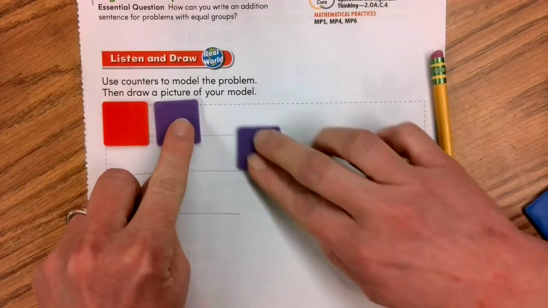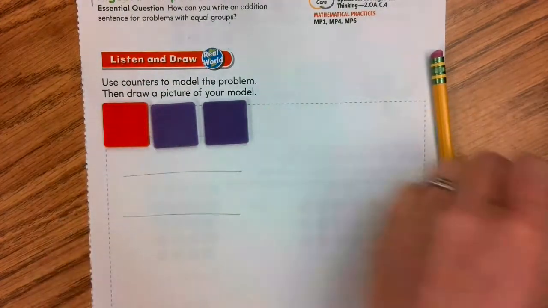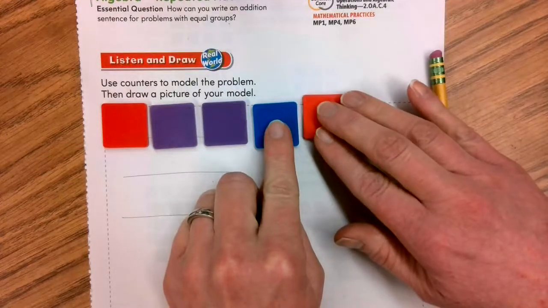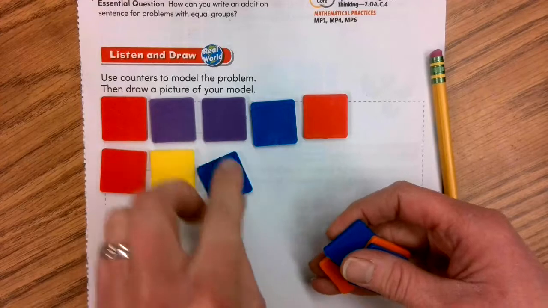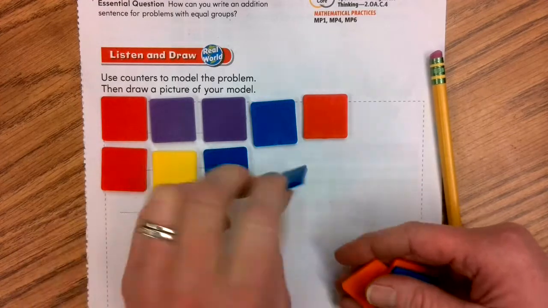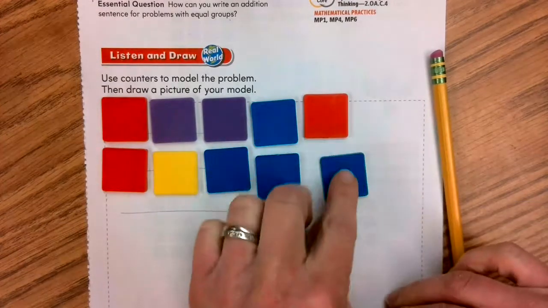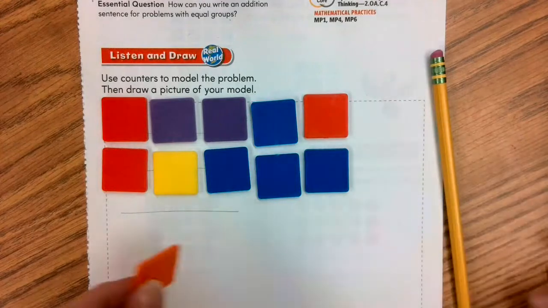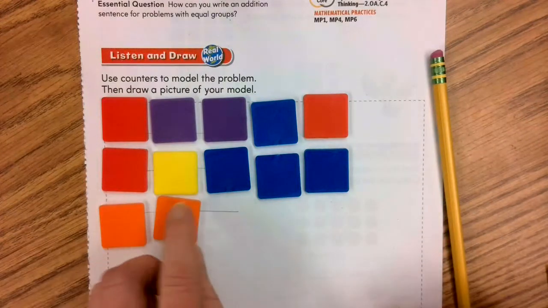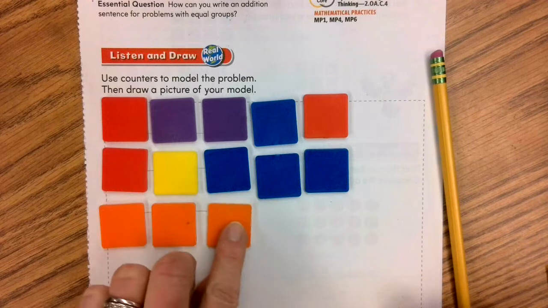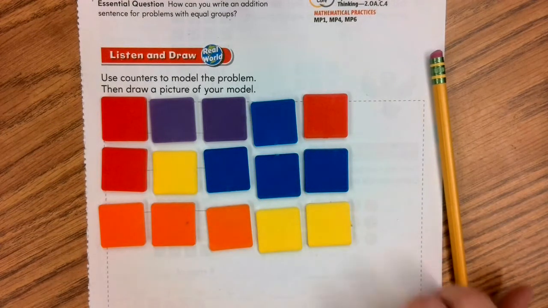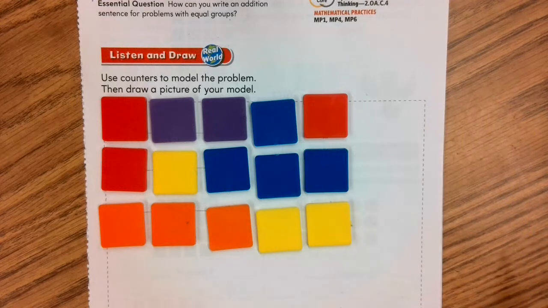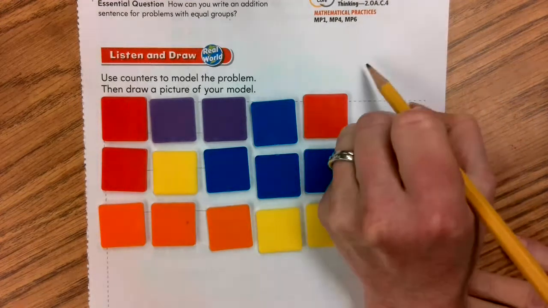So 1, 2, 3, 4, 5. 1, 2, 3, 4, 5. 1, 2, 3, 4, 5. There's my model, and this is an array.